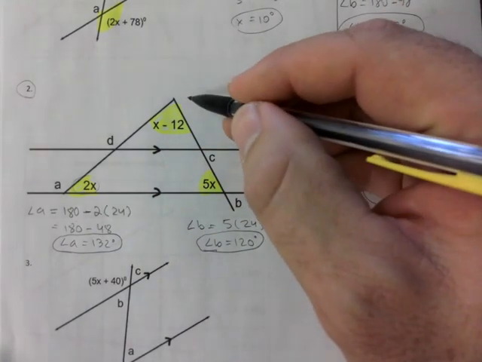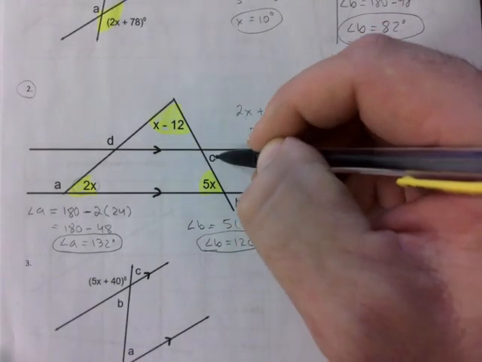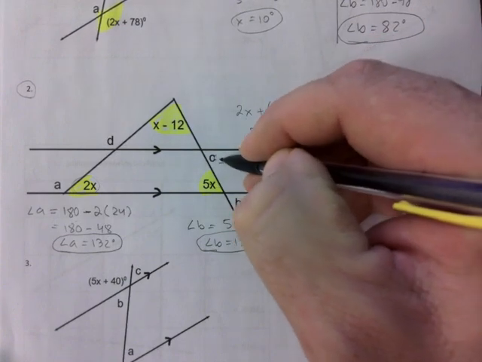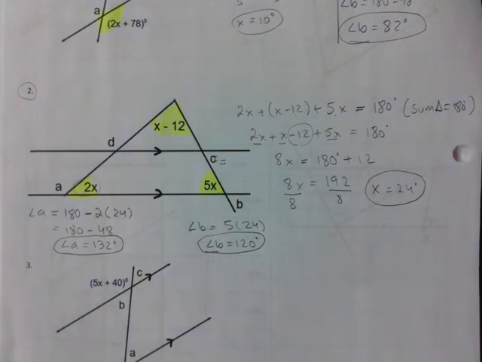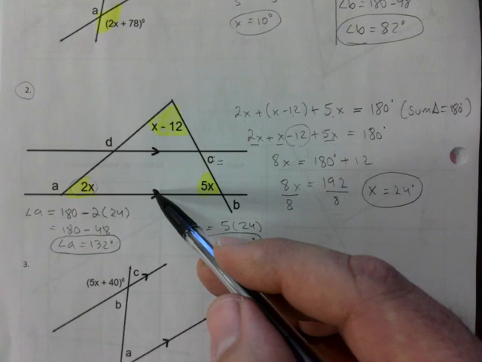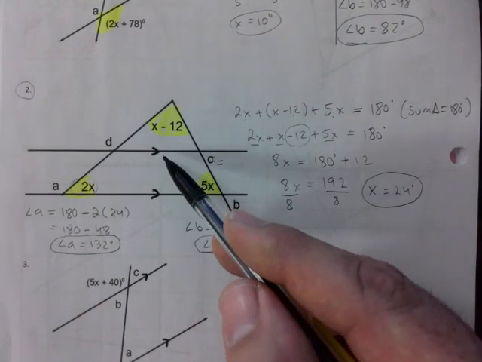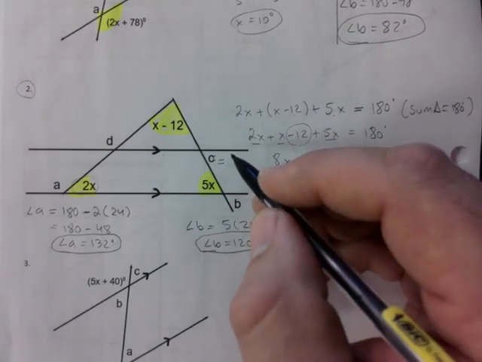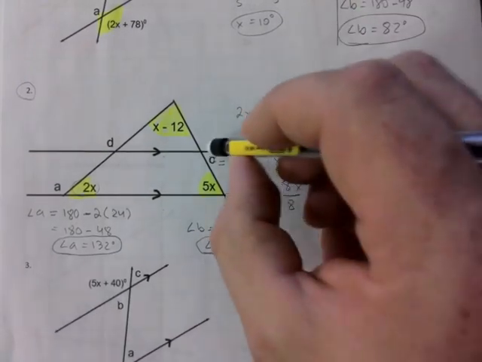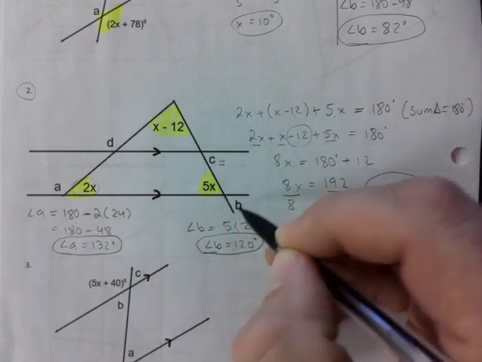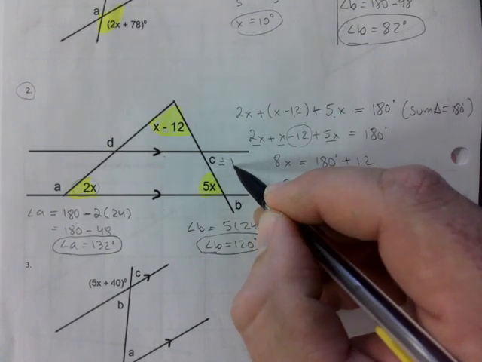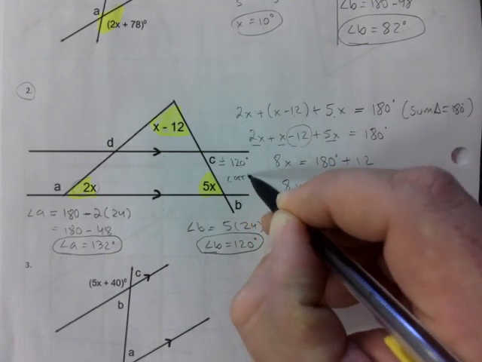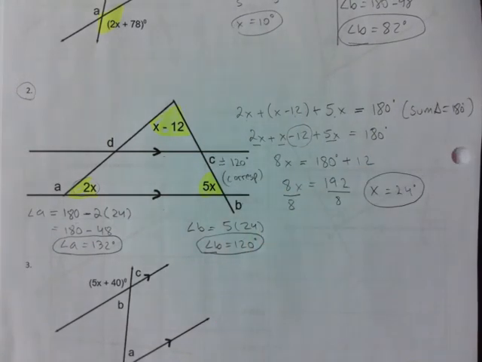Man, it's getting busy here, right? C is their alternate interior, right? So I'm just going to say is equal to, can you say alternate interior? They're definitely called alternate interior. And the lines, right, that the transversal connects are parallel. So we can say A is equal to, sorry, did I say A? I meant C. C is equal to corresponding, right? You can say corresponding here as well. It doesn't matter. I'll just say corresponding. So C is done. We can circle that.